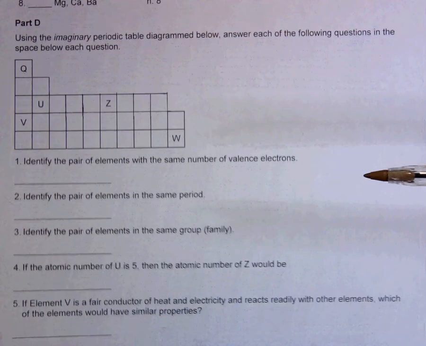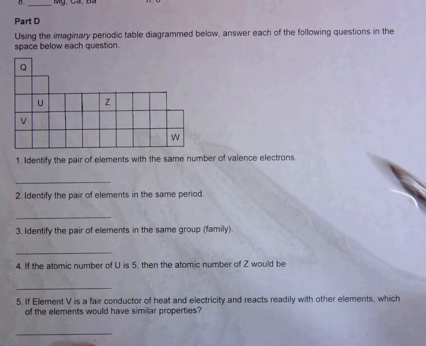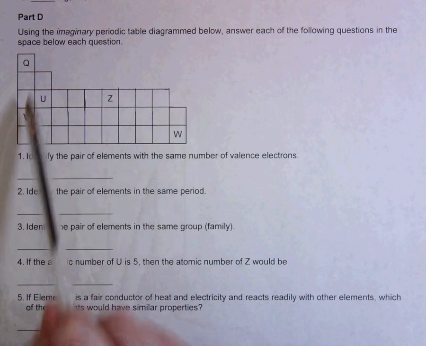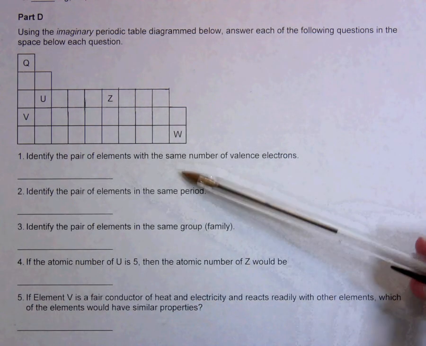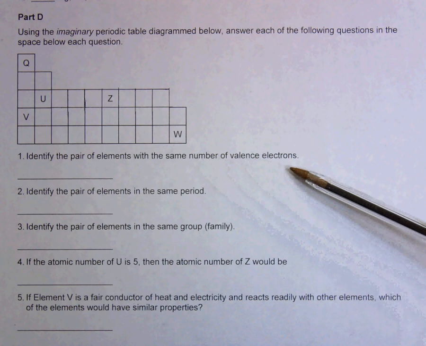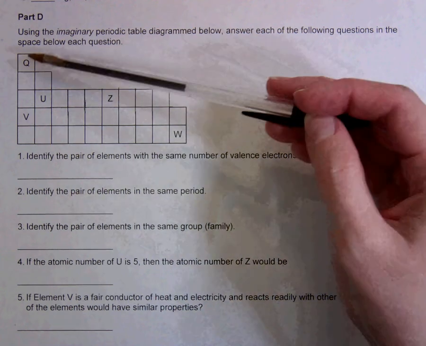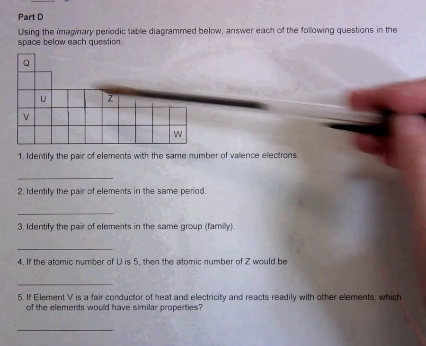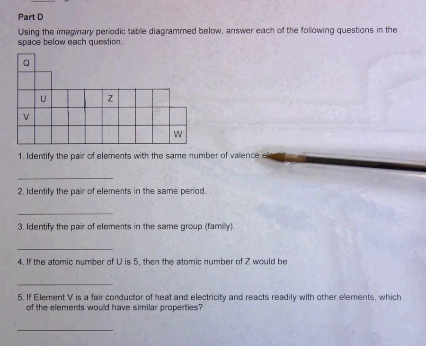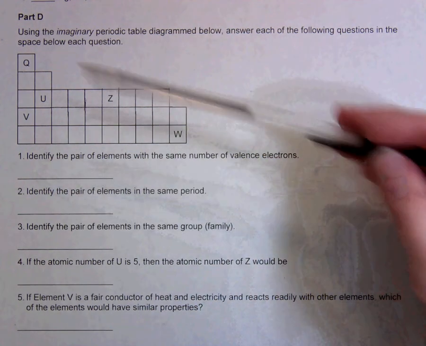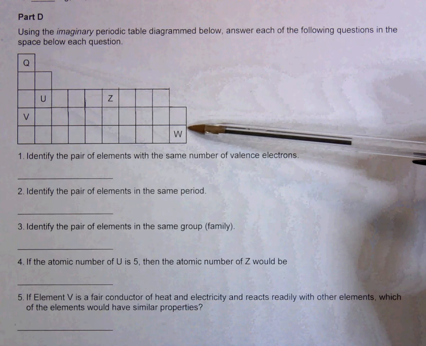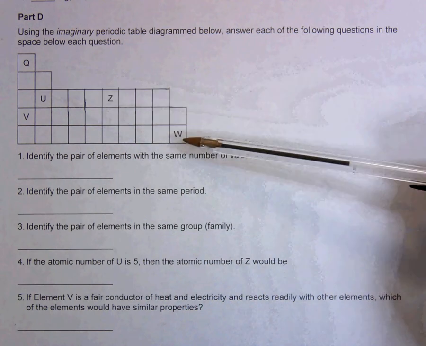On Part D, we are looking at this as if it were a periodic table. This would be the left half of the periodic table. And it says to identify the pair of elements, pardon me, with the same number of valence electrons. So we are going to look for, out of Q, V, U, Z, and W, which two would have the same number of valence electrons, and just write those two down. Don't look up their actual symbols from the periodic table, just use the letters that are provided.